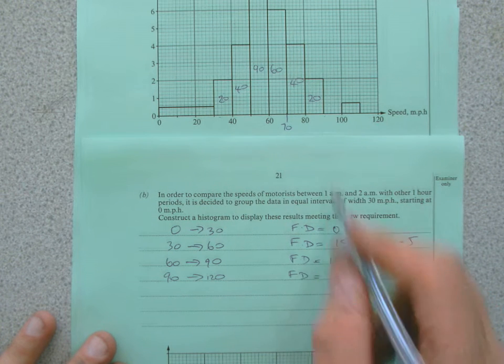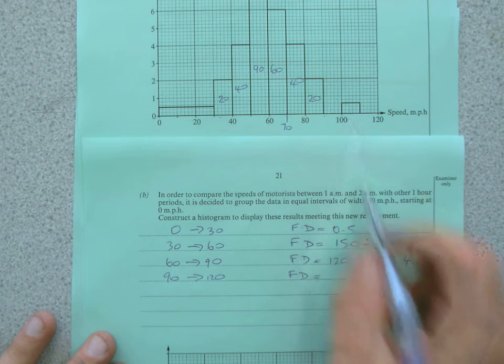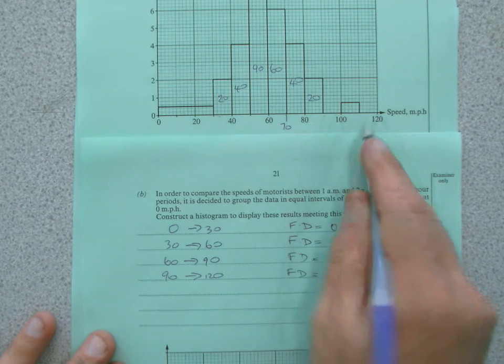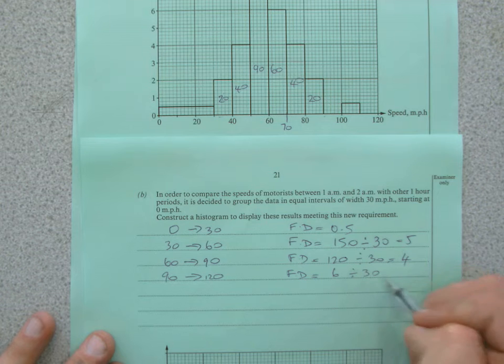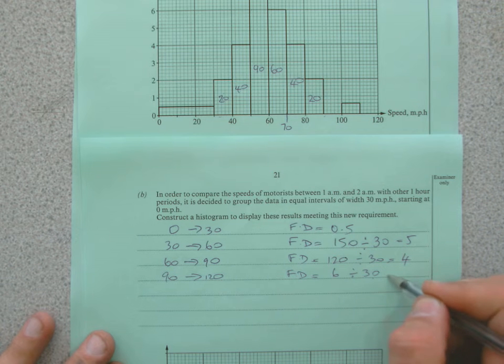And then between 90 and 120, the frequency density would be the total frequency. So you've got, well there's nothing there, and this there I think we worked out earlier to just be 6, so it'll be 6 in this block here, 6 divided by 30, okay. Now 6 divided by 30, 30 the class width, that's 1/5, isn't it? 1/5, so that's 0.2, okay.